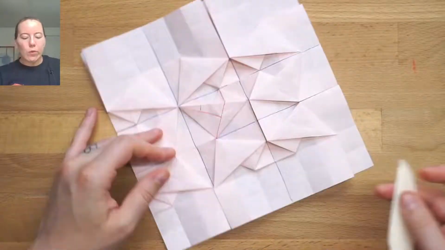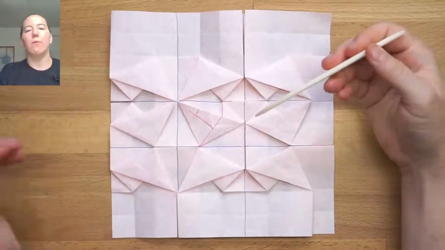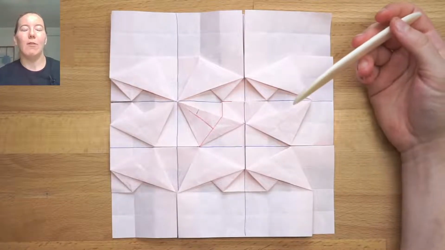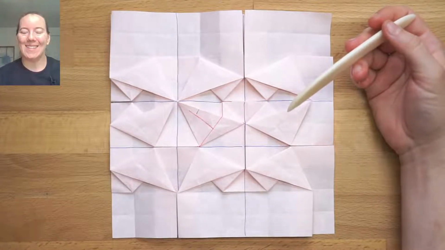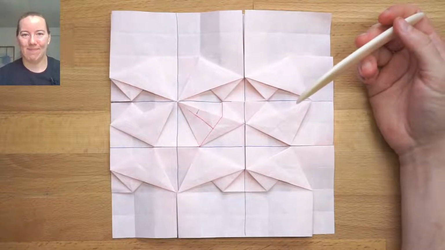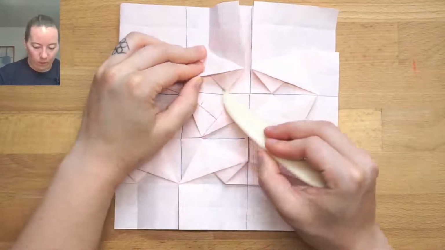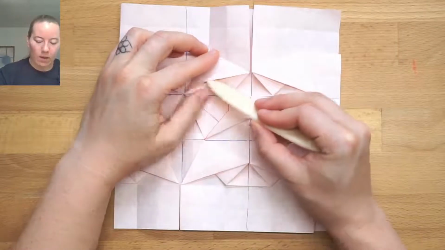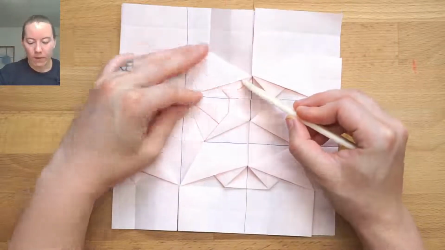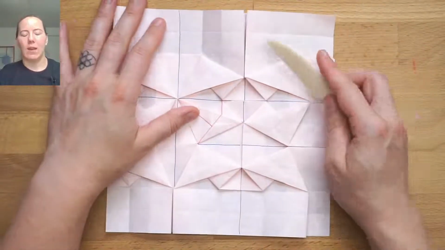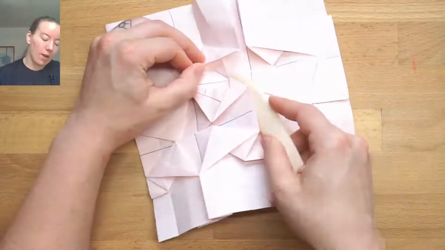Now, if you didn't know how to fold this hybrid square twist straight from the grid, it would be a royal pain to pre-crease. There's, let's see, 1, 2, 3 straight diagonals, and then these 3 longer lines on top, and they're not all going in the same directions.